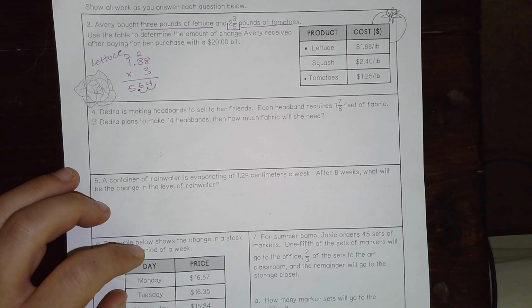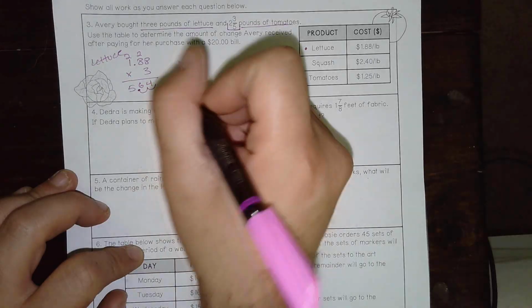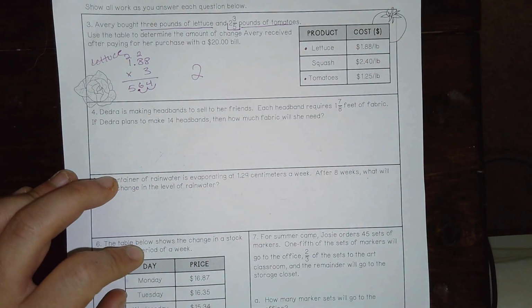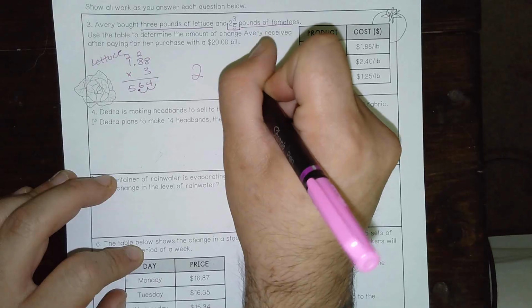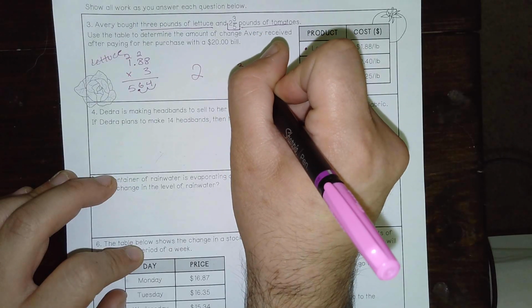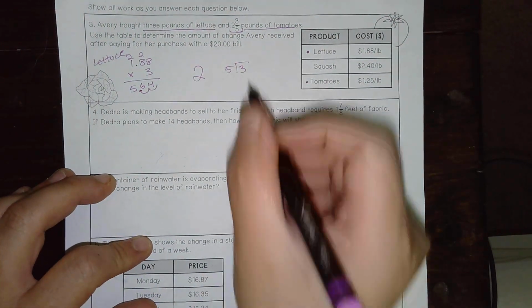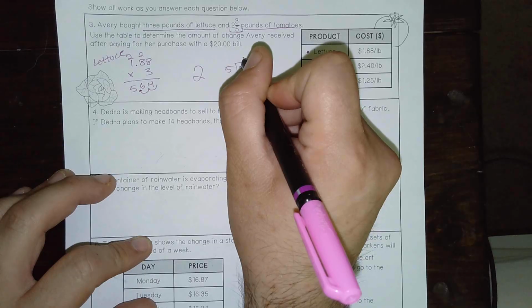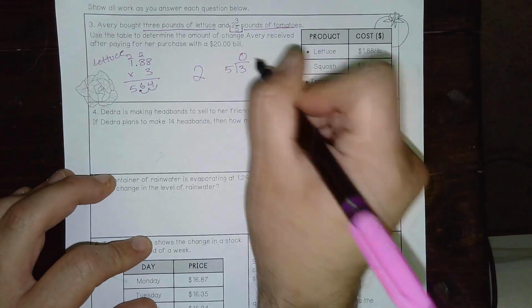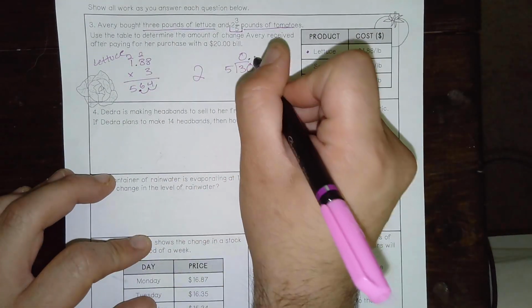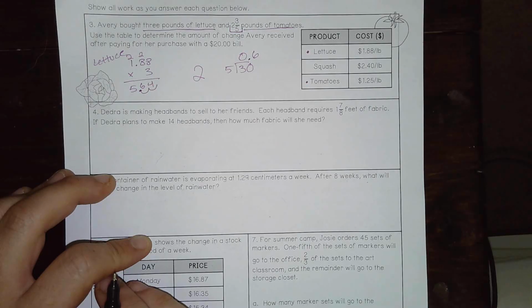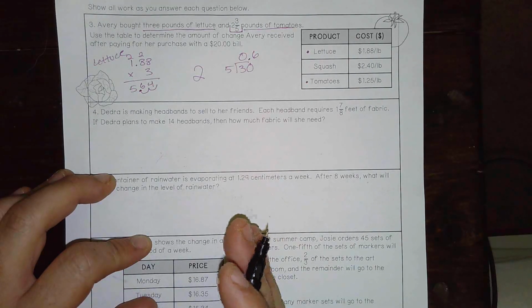Now, in order to figure out 2 3/5 pounds of tomatoes, 2 is already our whole number. We can basically leave that alone. But we do need to figure out what 3 divided by 5 is going to be. Immediately it's going to start with a decimal. We know that 5 can't go into 3, but we know that 5 can go into 30 6 times. So this makes our job a lot easier.